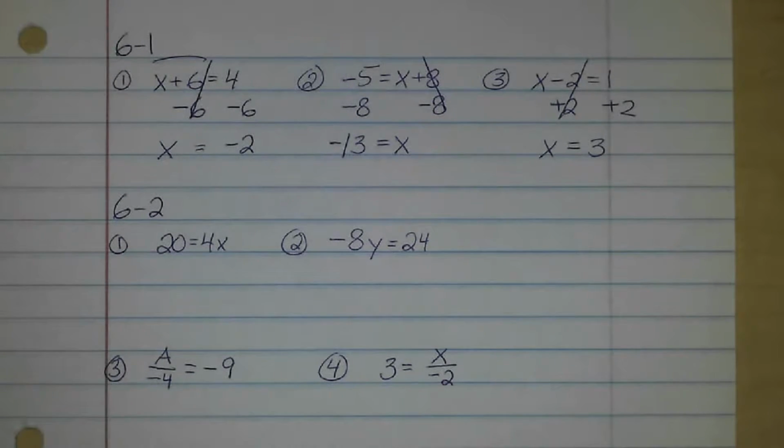4x is an expression, x is the variable, and 4 is the coefficient. The way you get rid of a coefficient is by doing the opposite, which is division. So we're going to divide both sides by 4. Remember, a fraction bar means division. On the right-hand side, the 4's cancel. And on the left-hand side, 20 divided by 4 is 5.